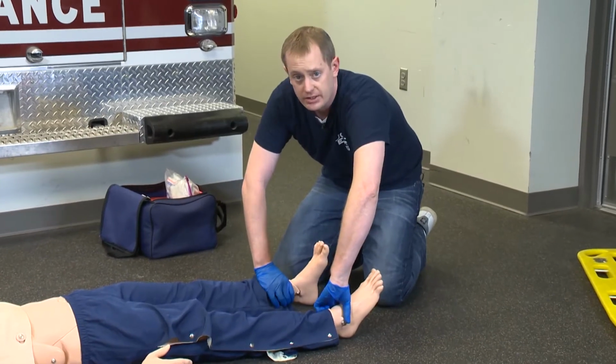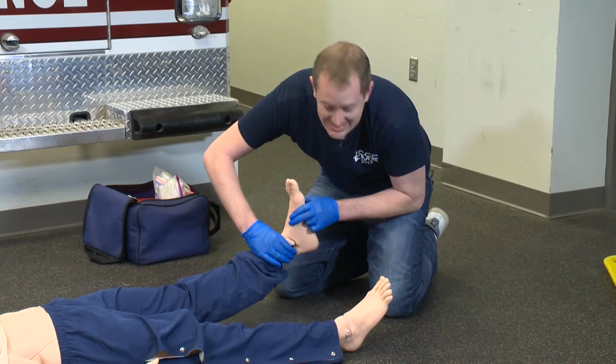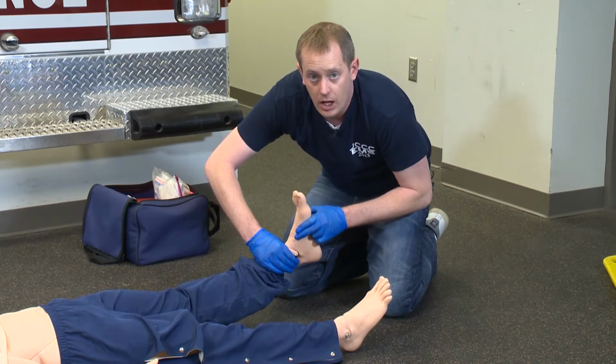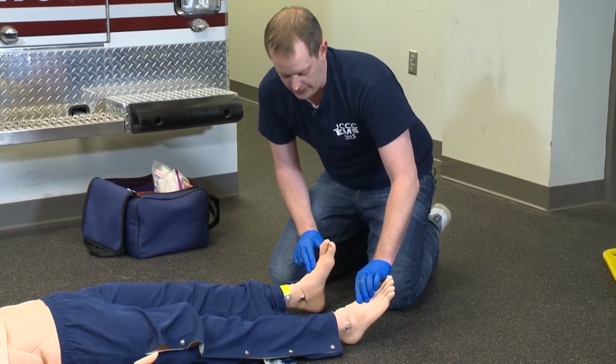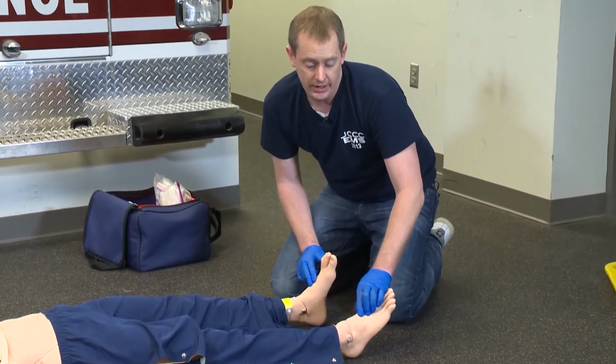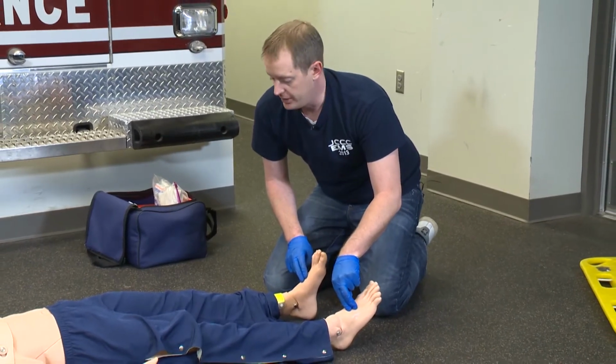I'm going to check the pulses on the inside here. This is what we call the posterior tibialis, on the inside of the leg, kind of where the ankle meets the leg bone. And then I want to check the dorsalis pedis. If you think about the foot like the back of a dolphin, like a dorsal fin, that can help you to potentially locate it, almost smack dab in the middle of the top of the foot here.